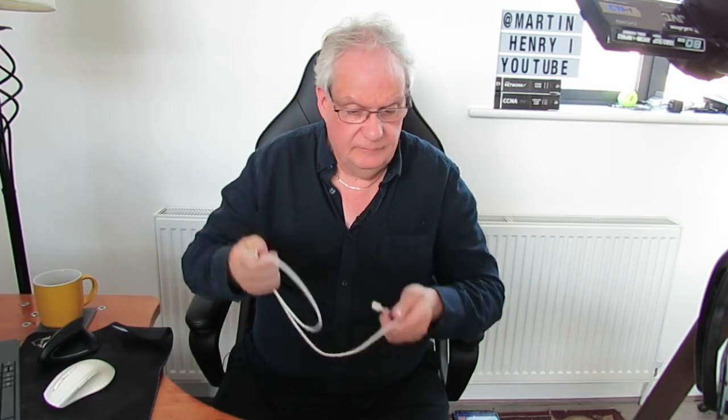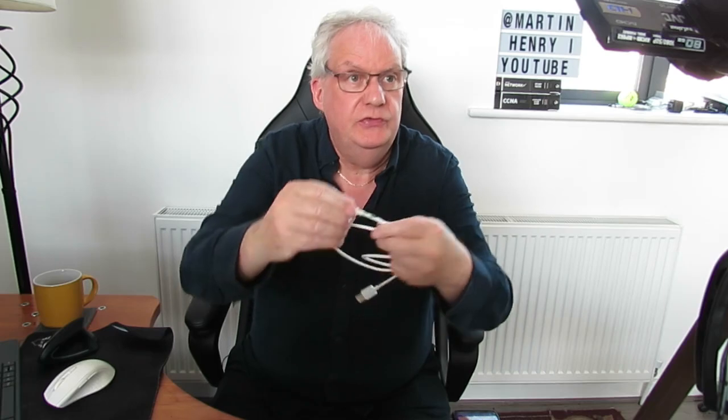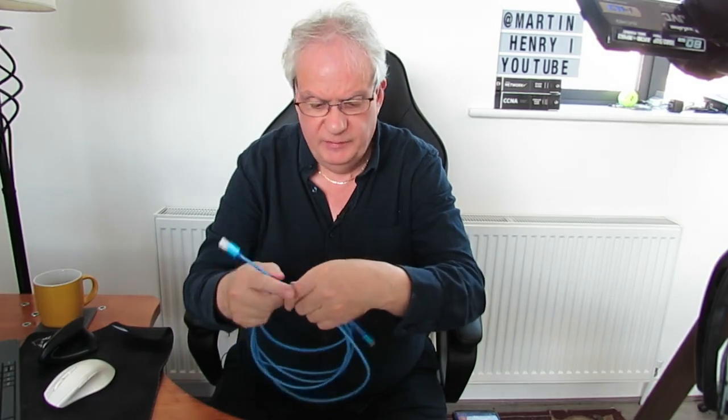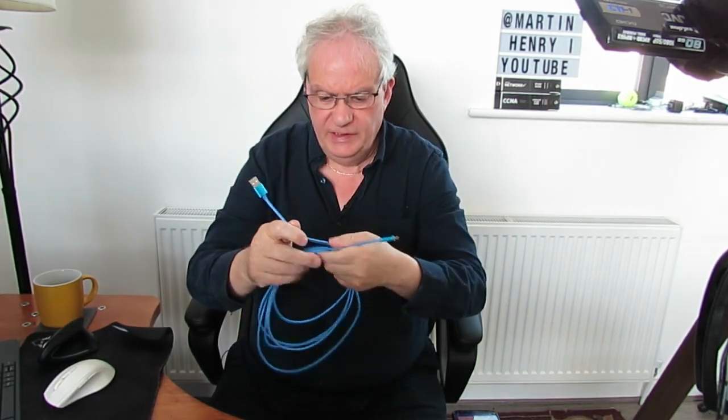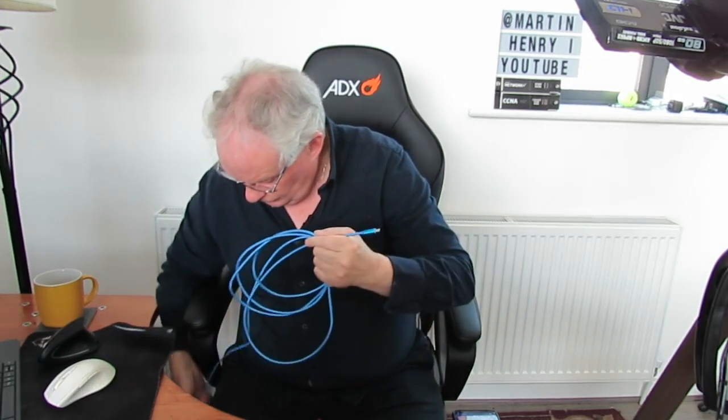So that cable is damaged, I noticed. So I said that's what the problem with that cable is. So we'll assume a damaged cable. So then I had a second USB to C cable, so I said I'd try this. So we plug this one in.